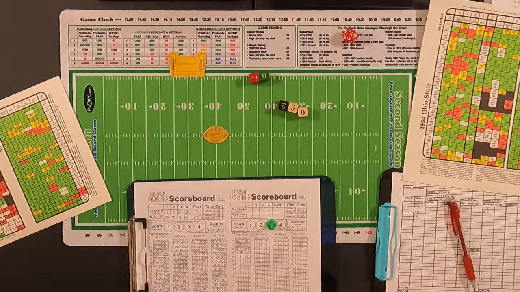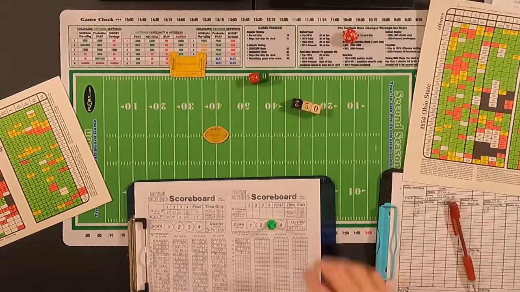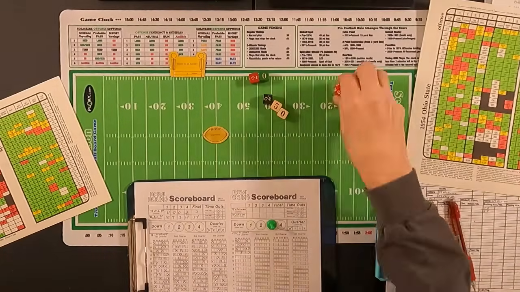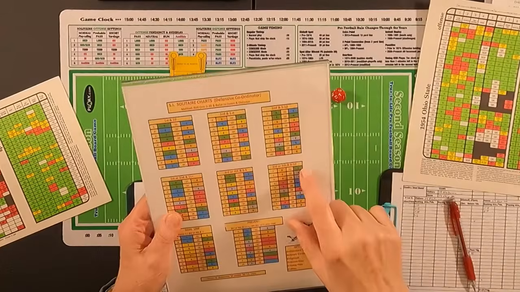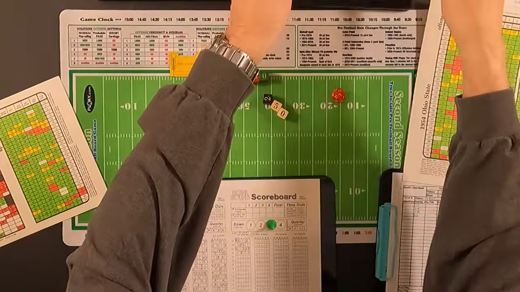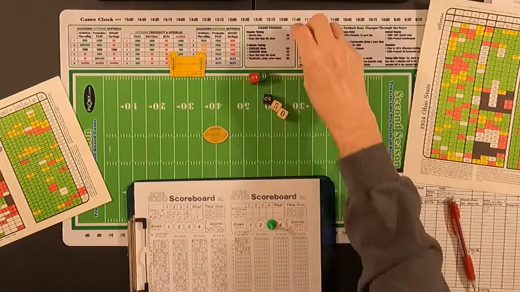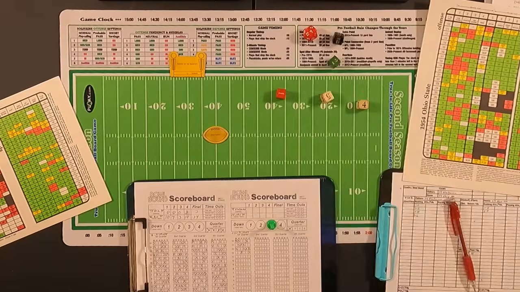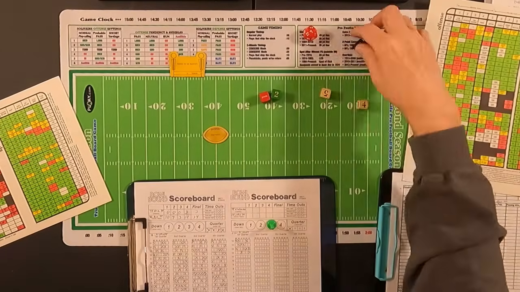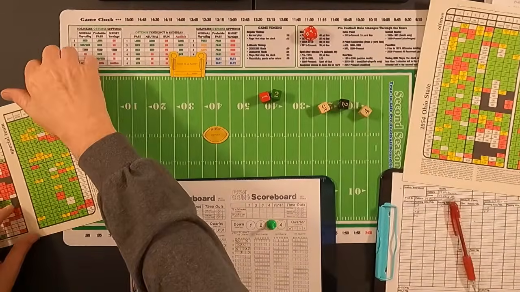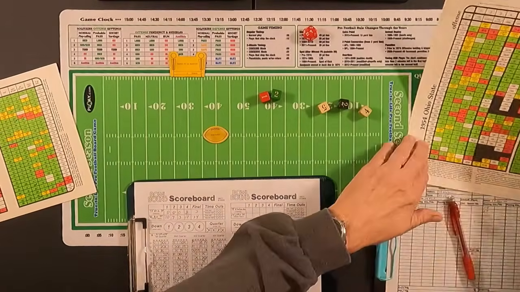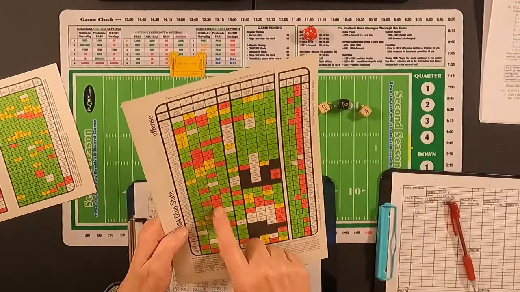I'm going to run a sprint out pass. Or should I run a bootleg? I think I'll run the bootleg. I need some yardage here. He's at 3rd and 10. He gets a 7. On 3rd and 10 that is an A. That's his standard defense. That's pretty good defense for Alabama. So here we go. He gets a 3 and I get a 29. His 3 on a bootleg is incomplete. And a 29 for me.